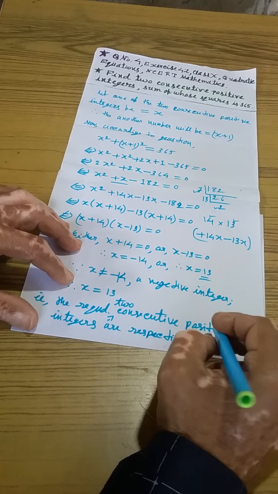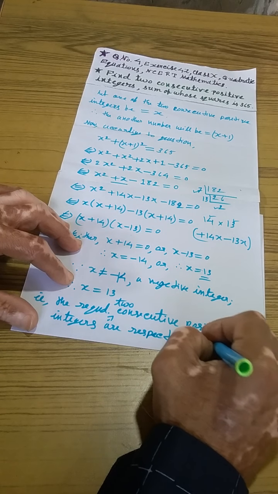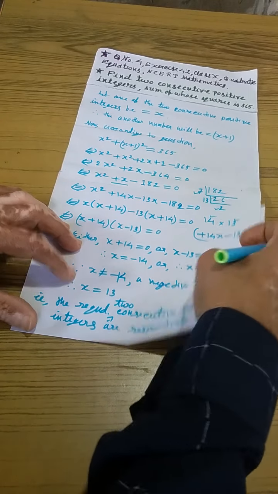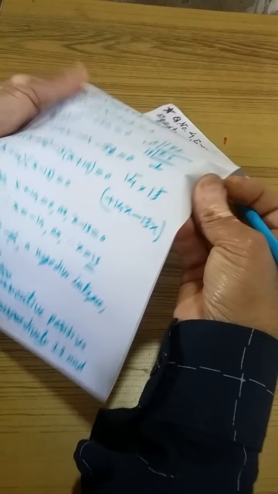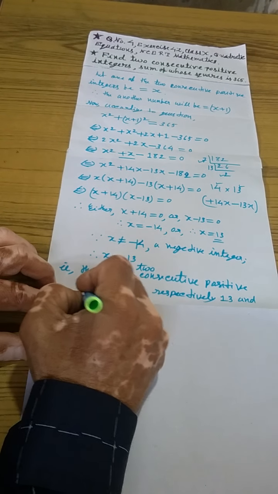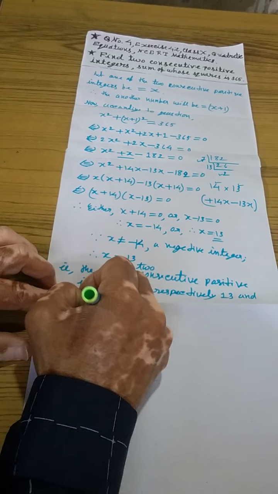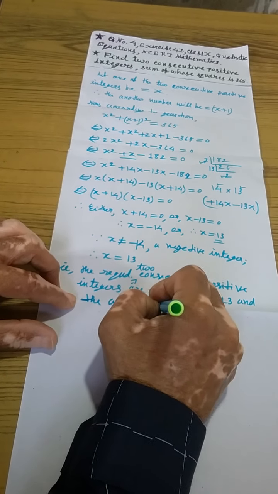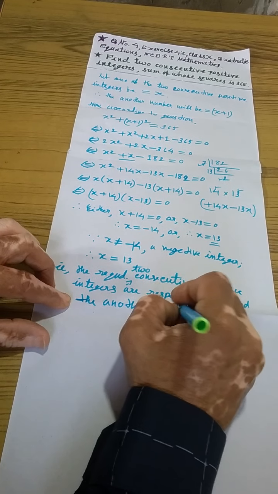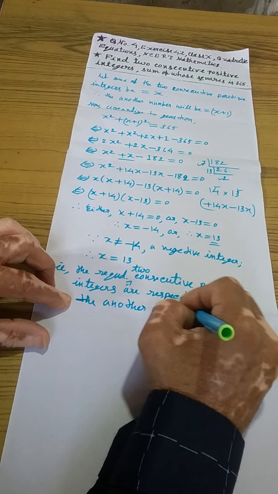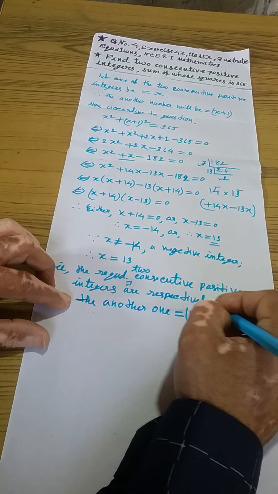So the first number will be 13 and another one is equal to 13 plus 1.